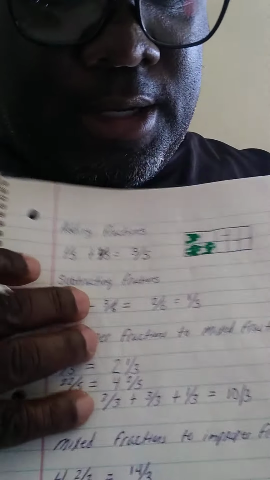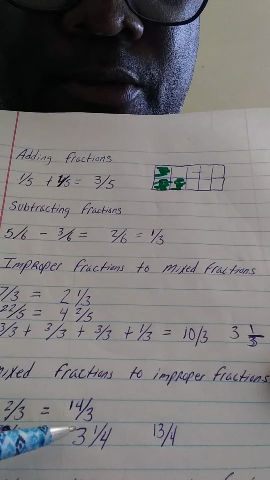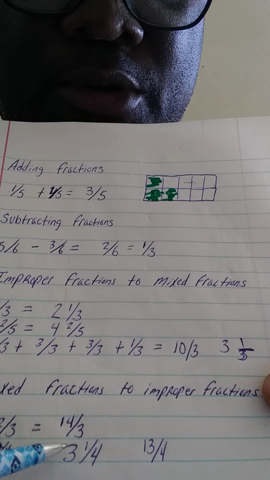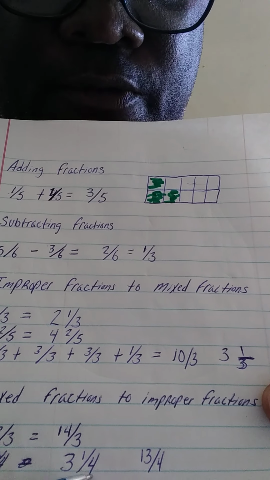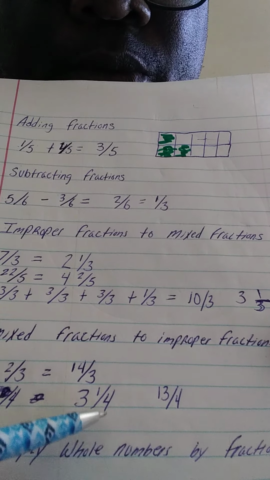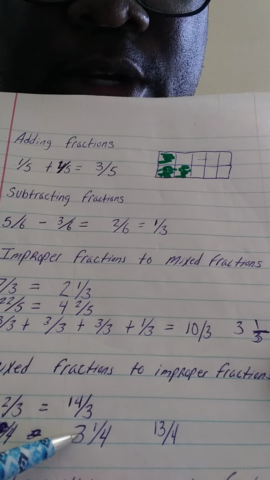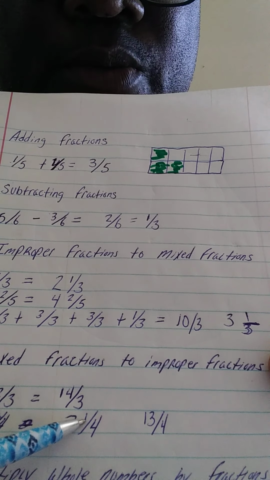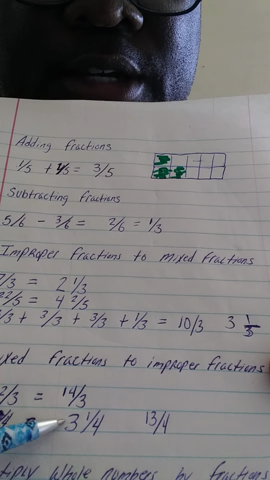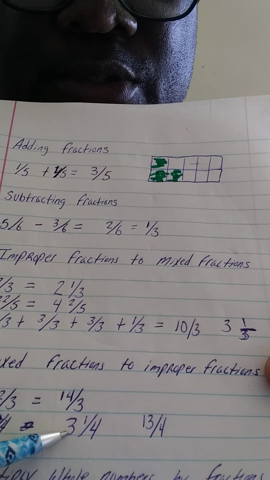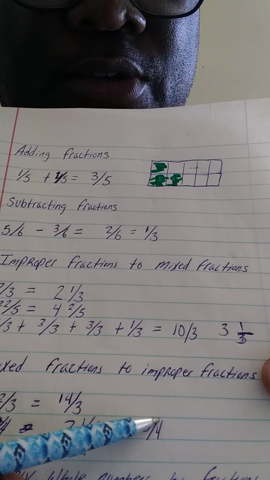All right, let's look at it again as I'm doing this with you. Our mixed number was 3 1/4. To make it an improper fraction, we had to take 4 times 3, which is 12. Then 12 plus 1 equals 13, which gives us an improper fraction of 13/4. Y'all see how I did that? 4 times 3 is 12, plus 1 is 13, which gives us 13/4.